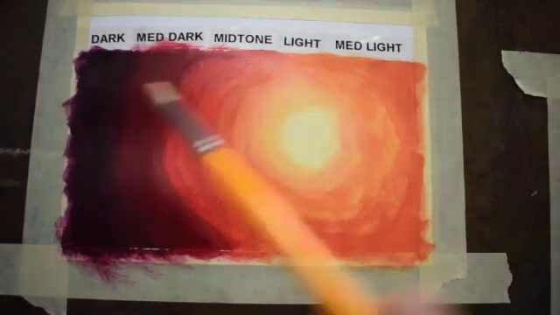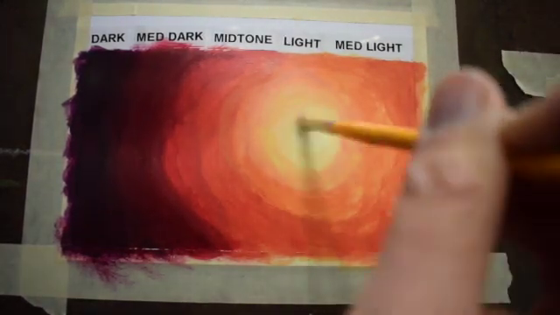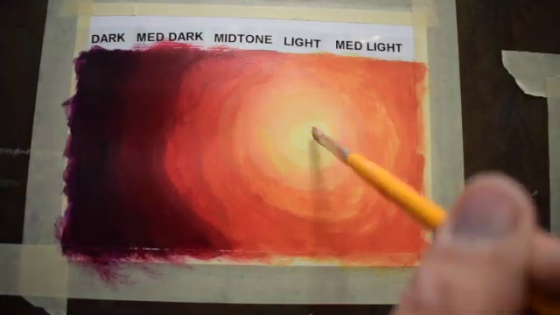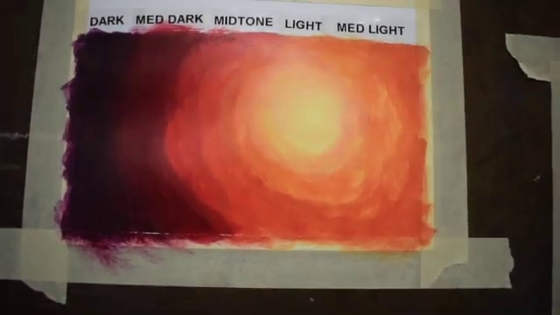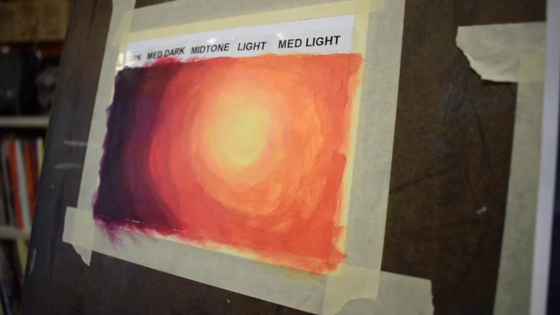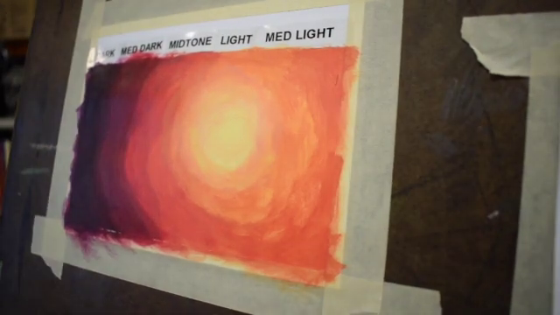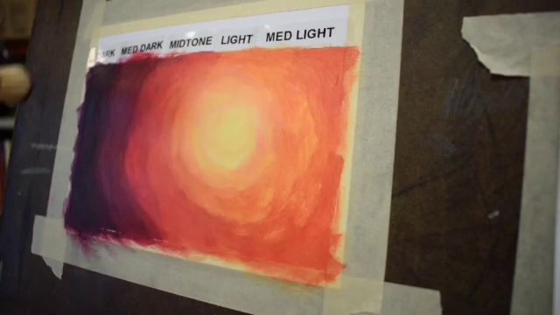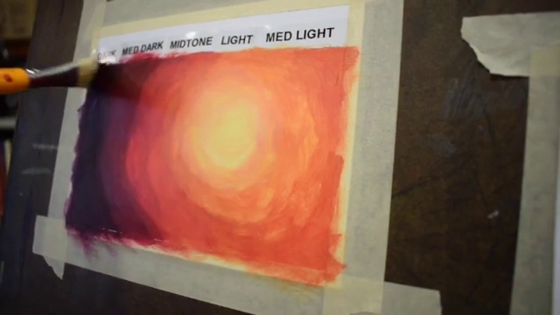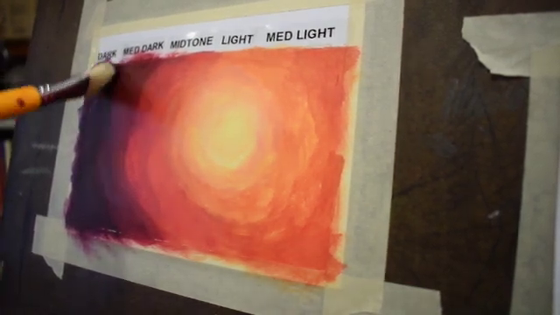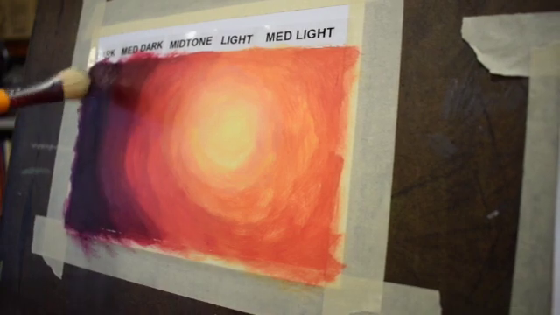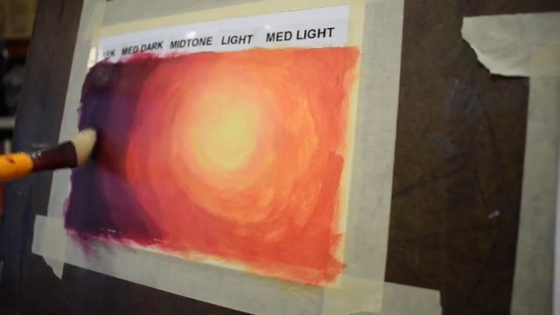And your goal is to try and smooth that transition. Like right now, my transition from the dark to the medium dark is good, but the medium dark to the mid-tone needs work. It's too sharp. So this is how it looks after layer 2, but you can see I still have my work cut out. I'm just about to start on the 3rd layer, but I'm going to pause it here so you guys can work on just those 2 layers.